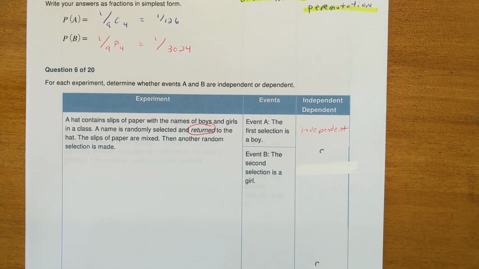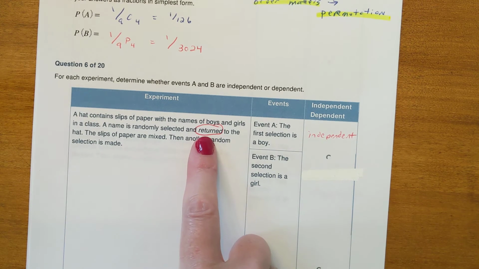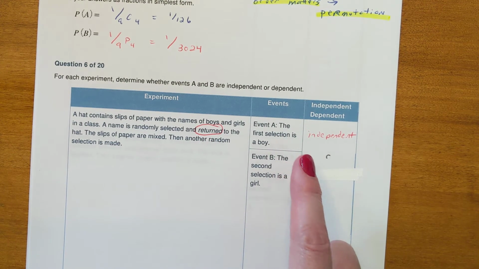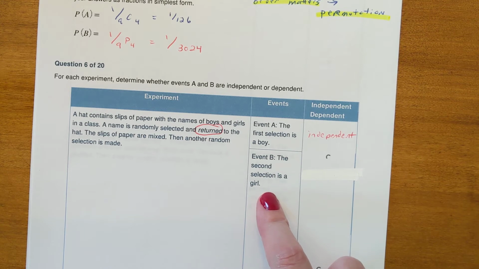For an experiment, determine whether events A and B are independent or dependent. A hat contains slips of paper with the names of boys and girls in the class. A name is randomly selected and returned to the hat. The slips of paper are mixed, and then another random selection is made. They put it back in, it was returned. So event A, the first selection is a boy. Event B, the second selection is a girl.